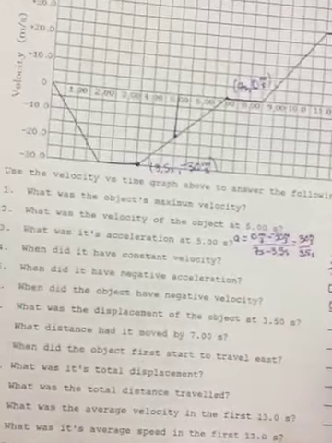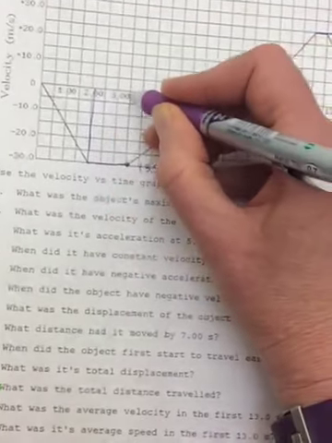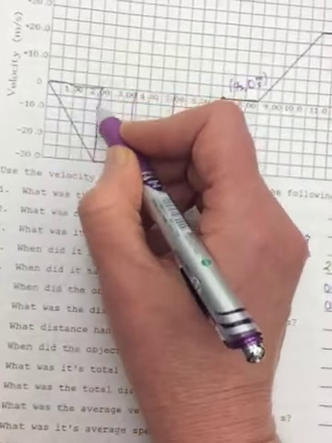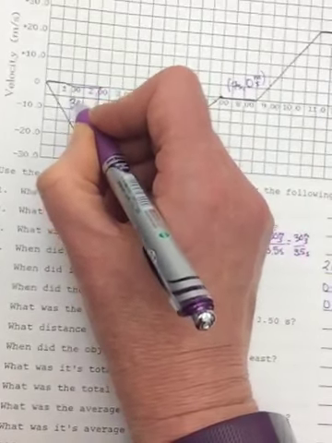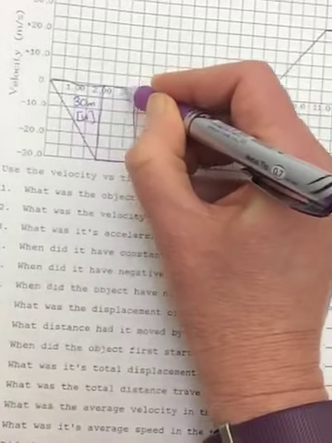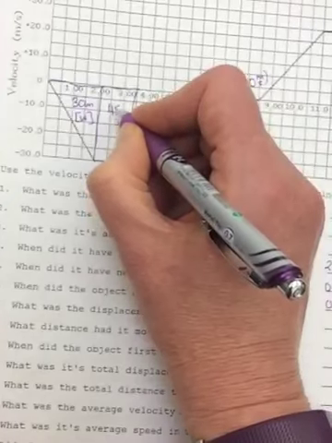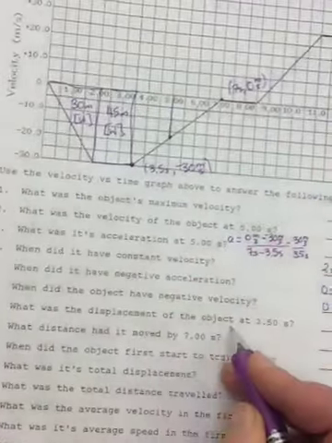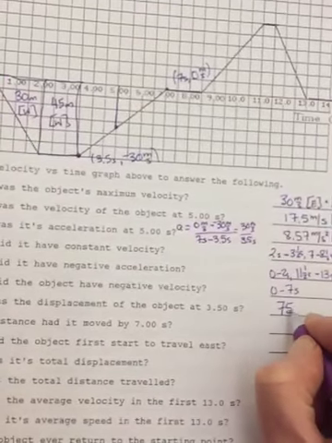What was the displacement at 3.5 seconds? To do that, you have to find the area under here. So base times height, 1/2 in the first section. So 1/2 of 2 times 30 will be 30 meters, and that's west. And then this is base times height, 1.5 times 30, 45 meters, and again it works out to be negative, so that's west. So what is the displacement at 3.5 seconds? 75 meters west. Add them together.